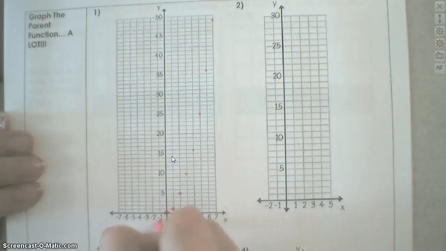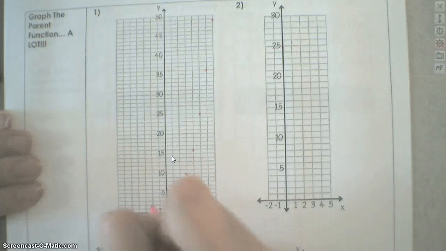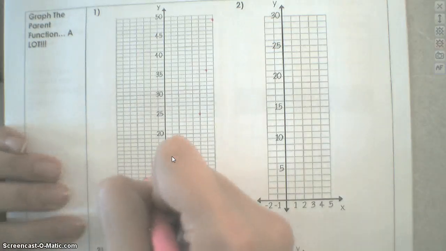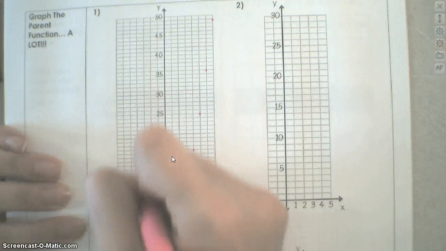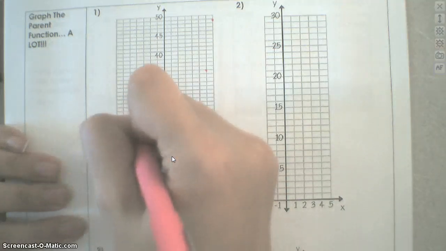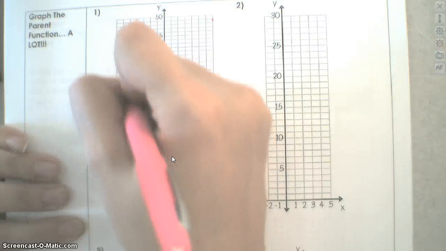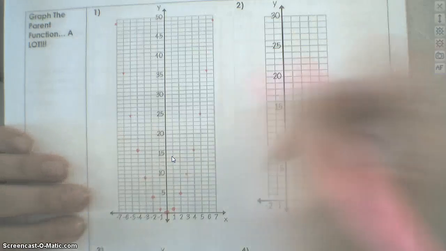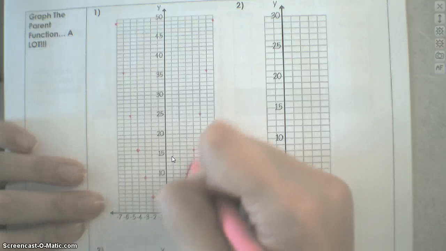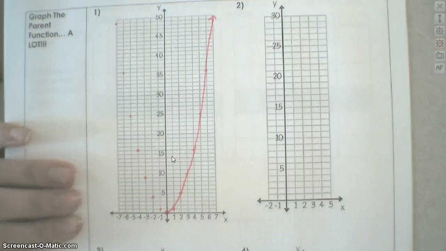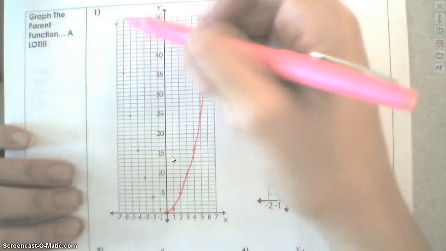So negative 1 squared is 1. Negative 2 squared is 4. Negative 3 squared is 9. 16, 25, 36, and 49. And then we can draw our U shape. So getting this parent function, those points memorized is going to help you tremendously.